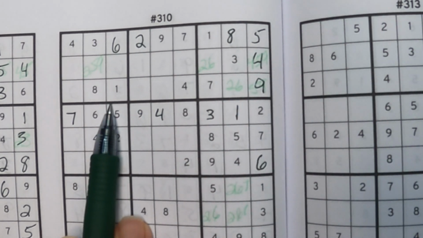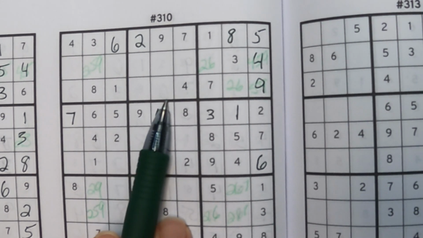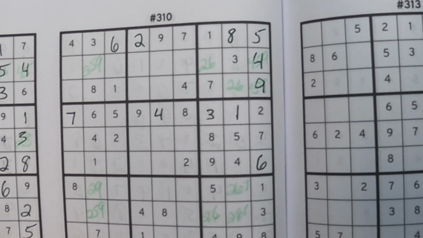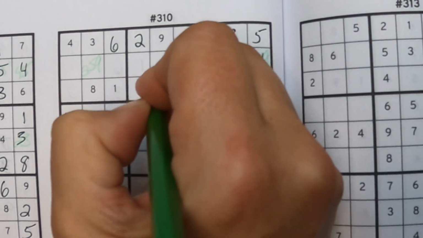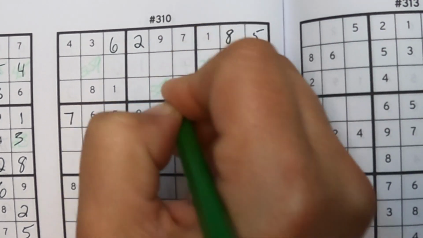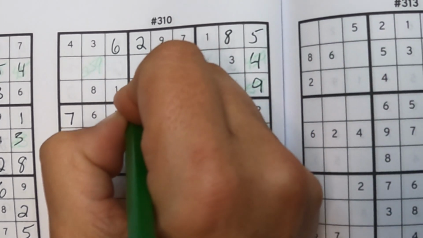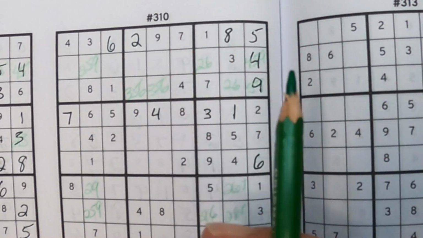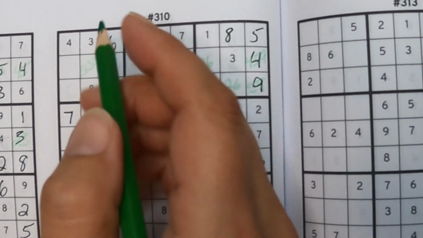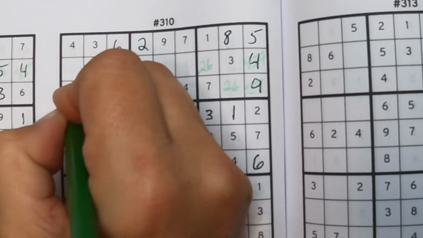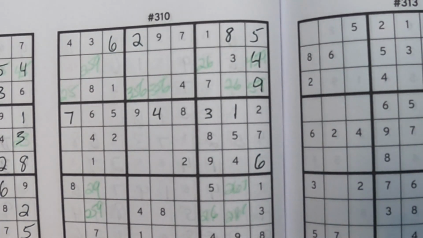If we look at this row, we're missing 2, 3, 5, and 6. We've got a 2 here, so 3, 5, 6. Same thing here, 3, 5, 6. We've got a 3 and a 6 here, so 2, 5.